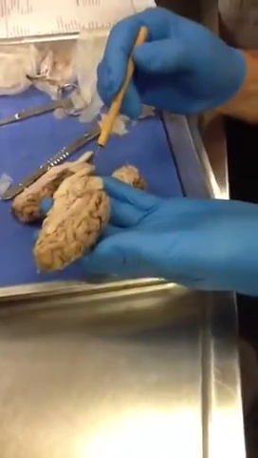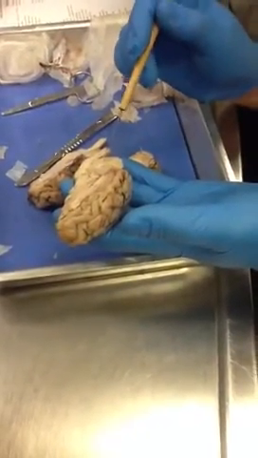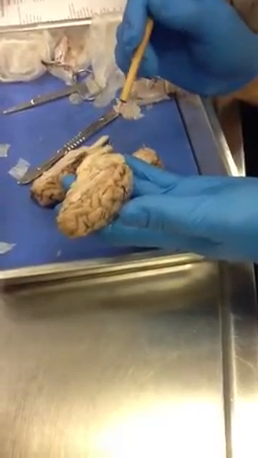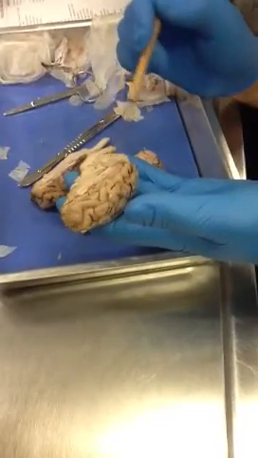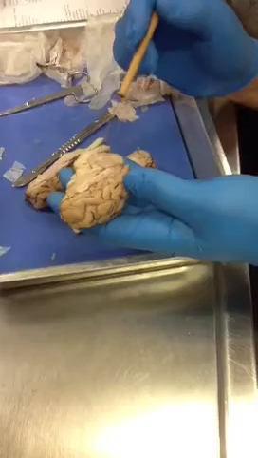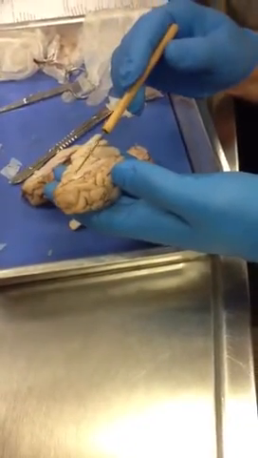So the folia are the folds in the outside of the cerebellum that give it surface area, and that's all the gray matter here. Okay, so a lot of gray matter in there compared to white, but a lot of processing. Remember, we said we have a lot of coordination in here for muscular activity. So arbor vitae, folia.